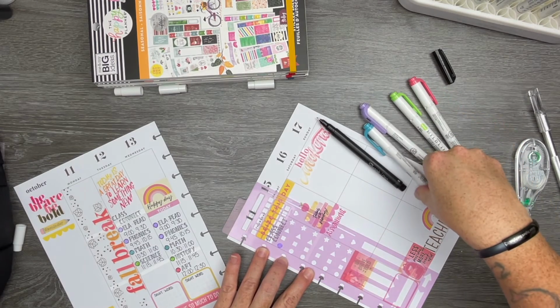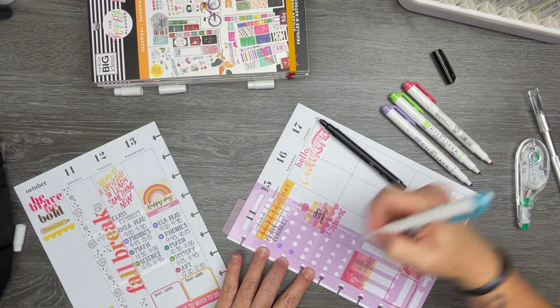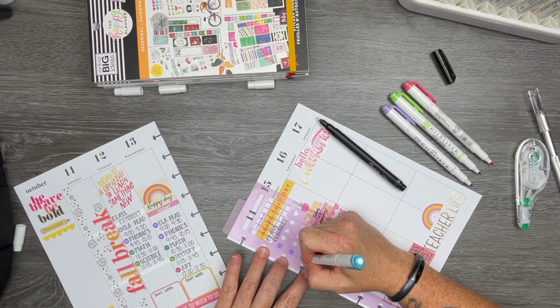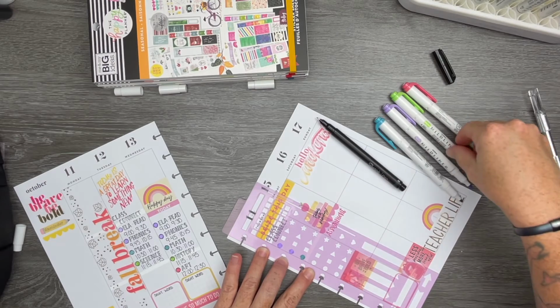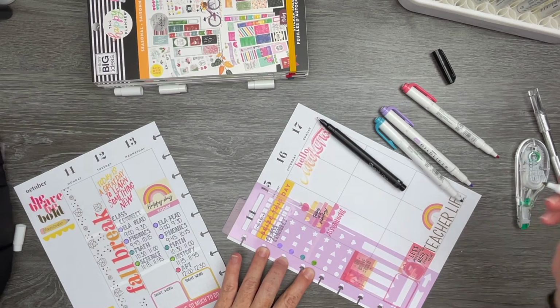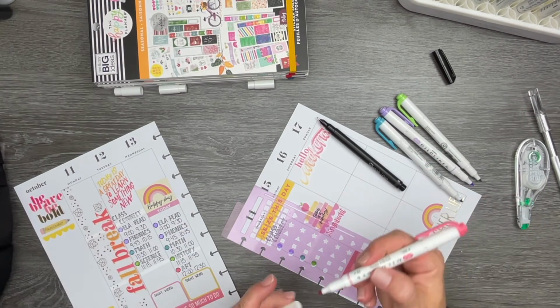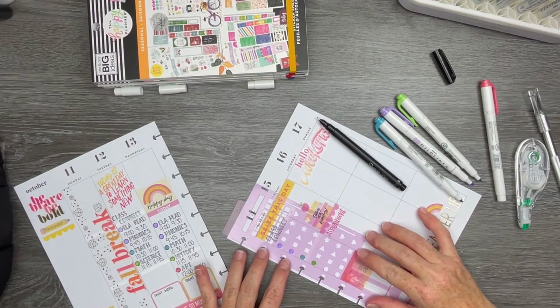ELA. Oops. Phonics. Math. Gonna have to fix that or buy a new pen. Science. So we won't even have to use this one again. Cannot believe I did that before I circled them.